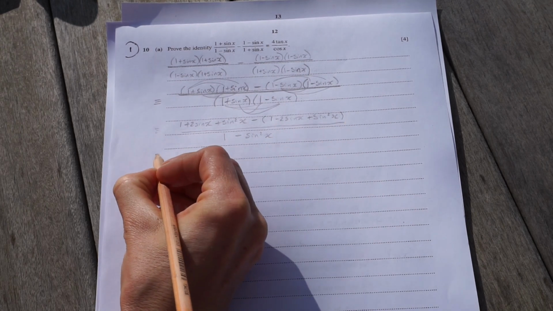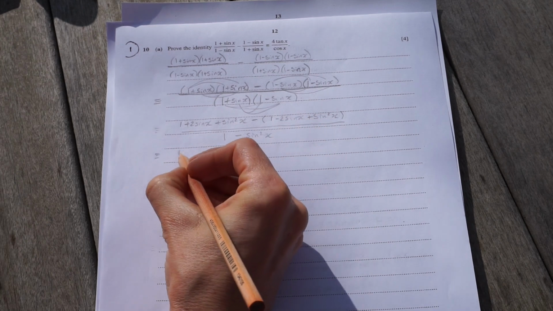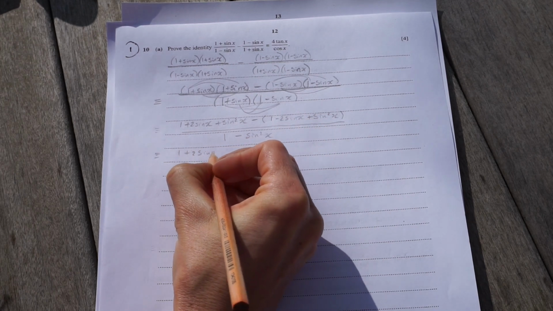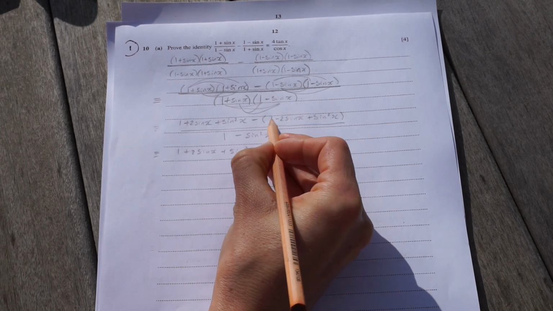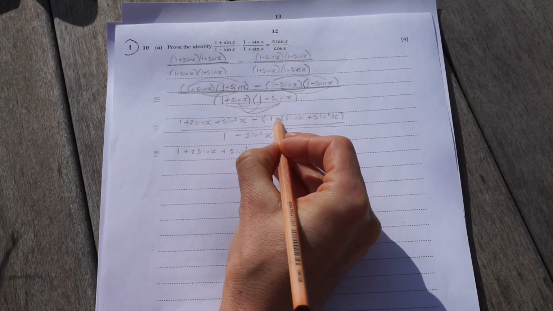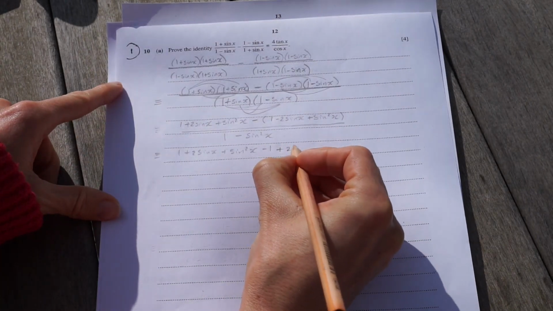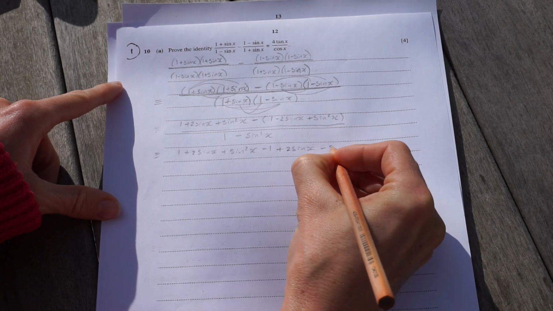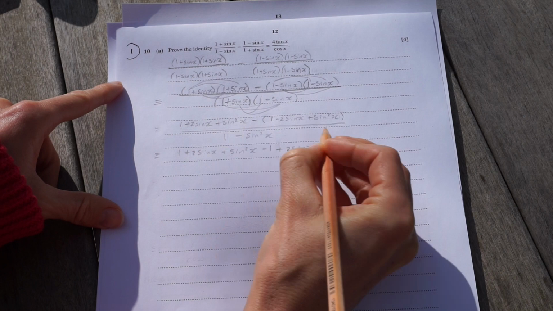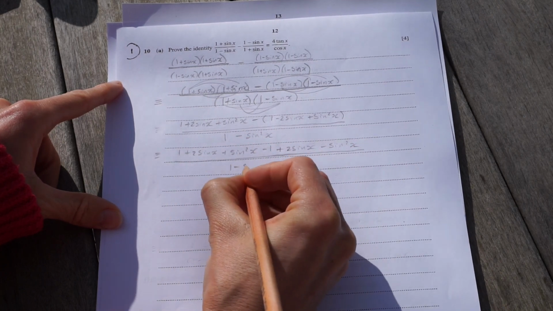Next I'm going to change the sign of everything inside the brackets here. So when I do that, the positive 1 changes to a negative 1. This negative 2 sine x is going to change to a positive 2 sine x. And this positive sine squared x is going to change to a negative. The denominator I'm just going to leave as it is for the moment.